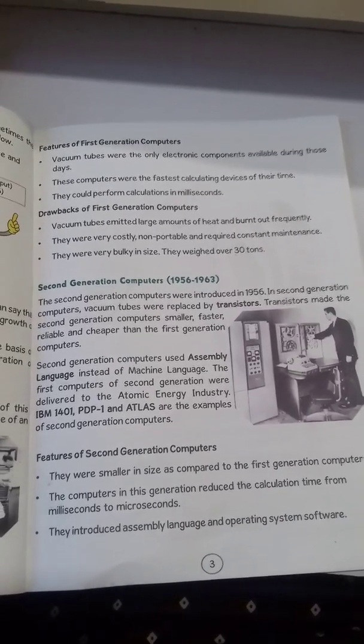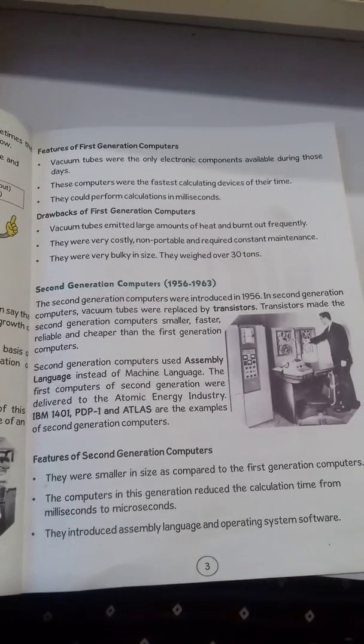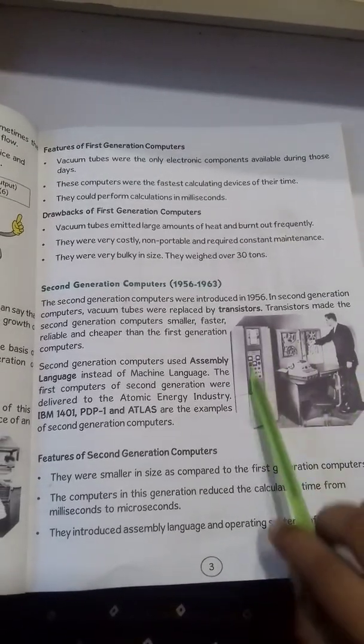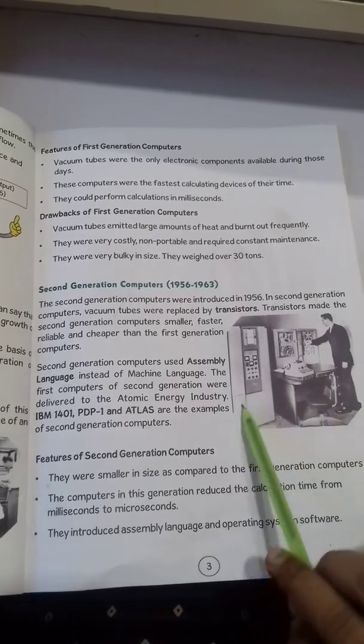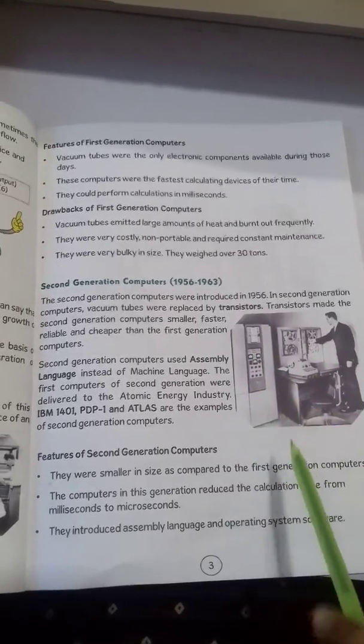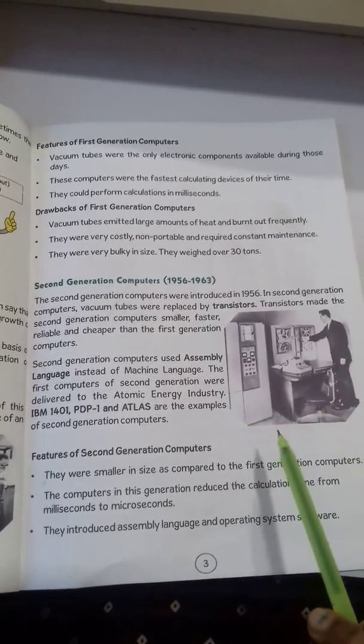This computer's name is workstation computer. Look at that. Used by one person and the size is a little smaller.